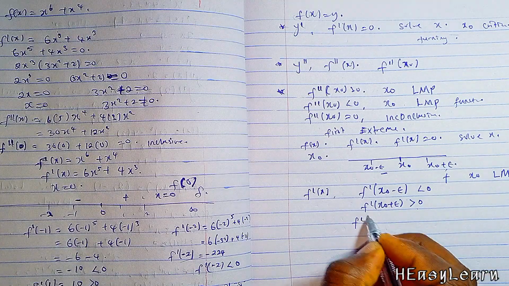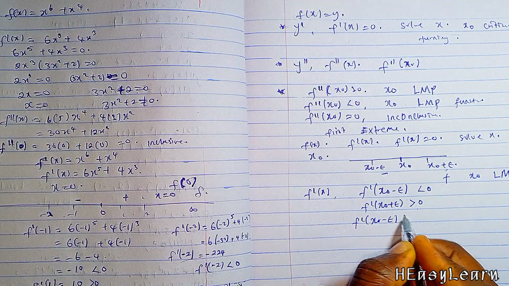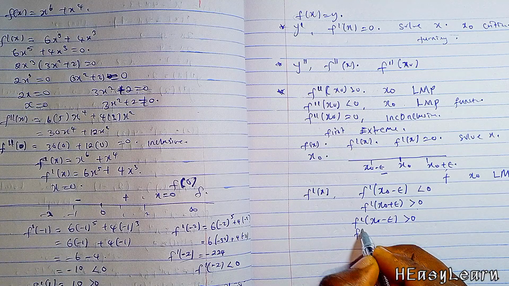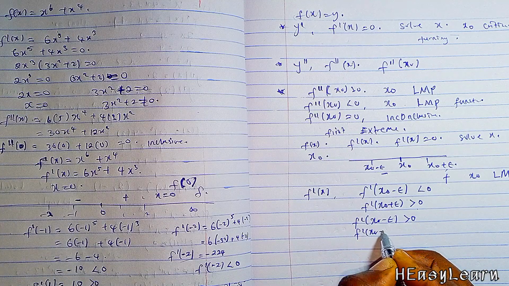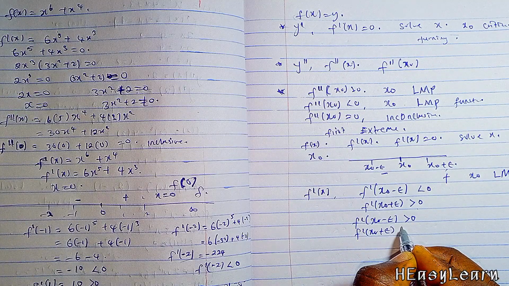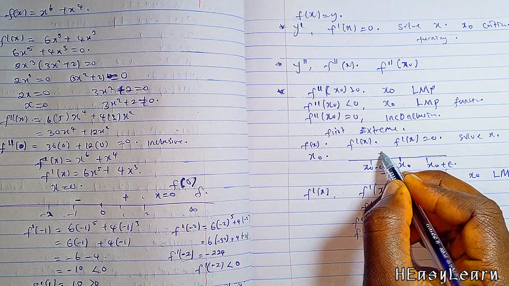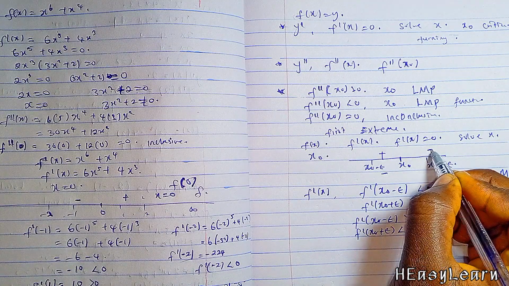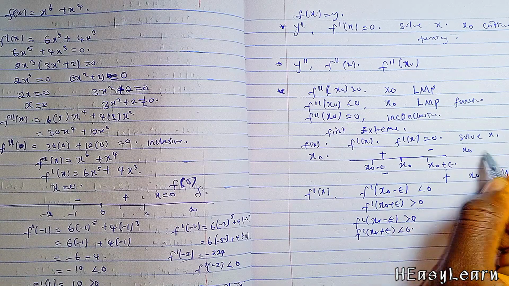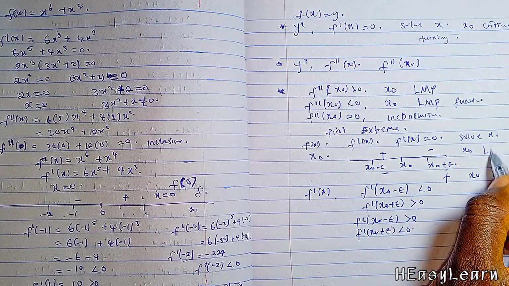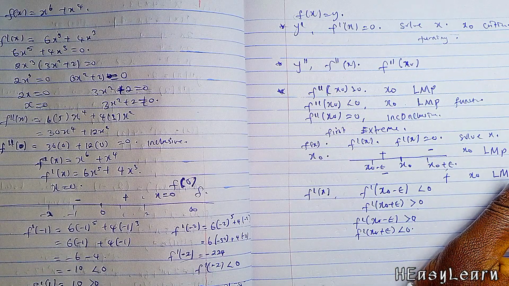But when we test f prime of x naught minus epsilon and it is bigger than 0, and f prime of x naught plus epsilon is less than 0, that is, it changes from positive to negative, then we say x naught is a local maximum point for the function.